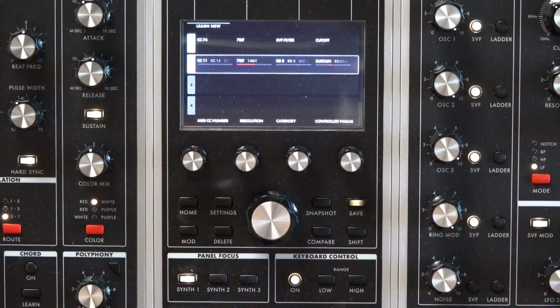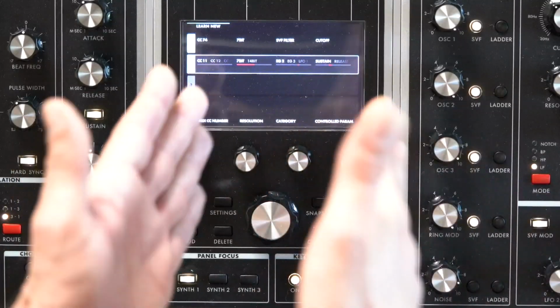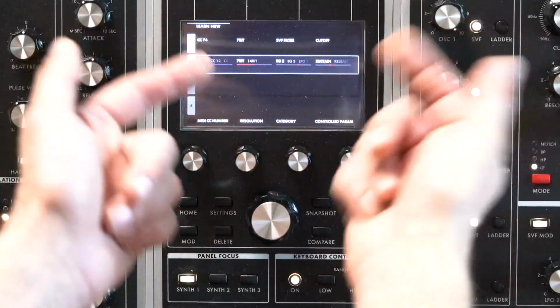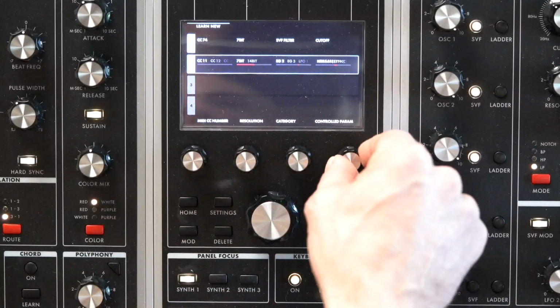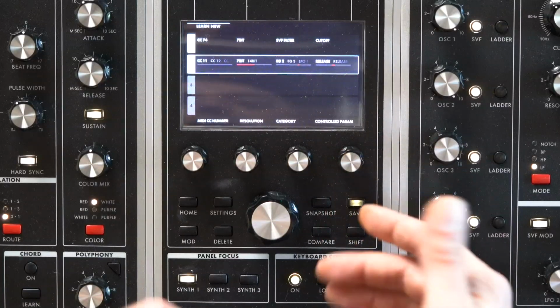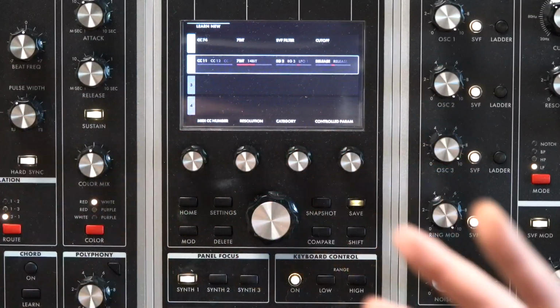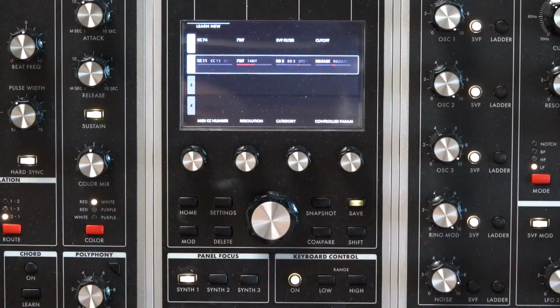And because there are so many parameters, like in the mod matrix, we use two variables for that, basically. You pick the module that your parameter is in, and then you pick the parameter. And so from this, in addition to showing you what your mappings are, you can fully edit from here.